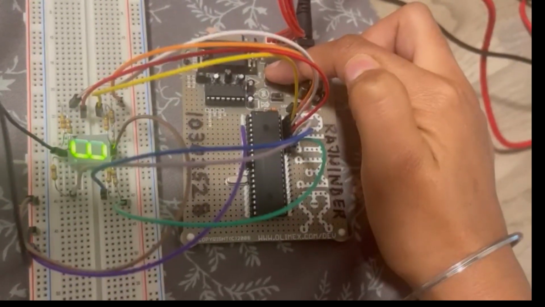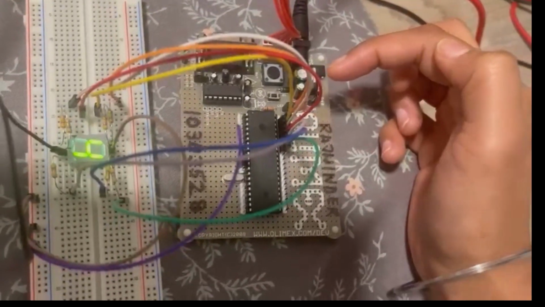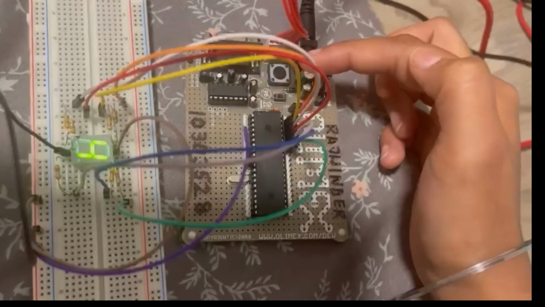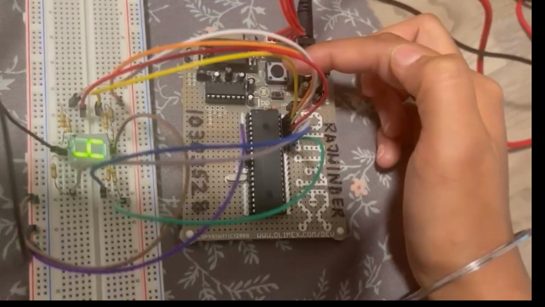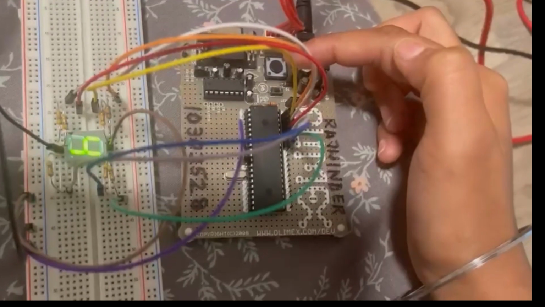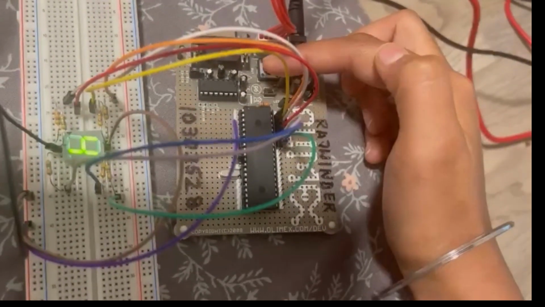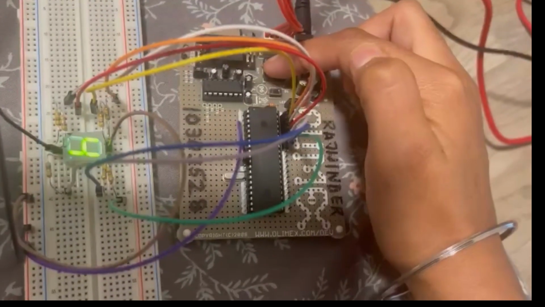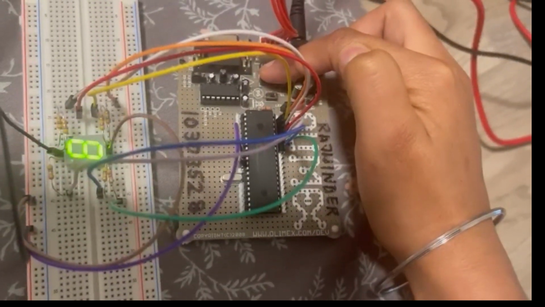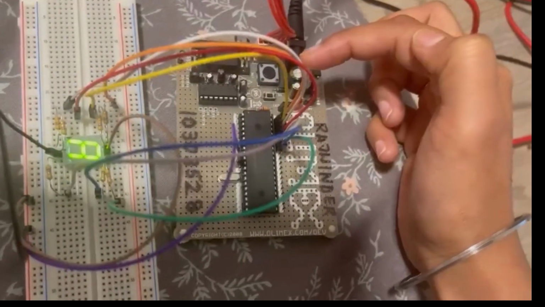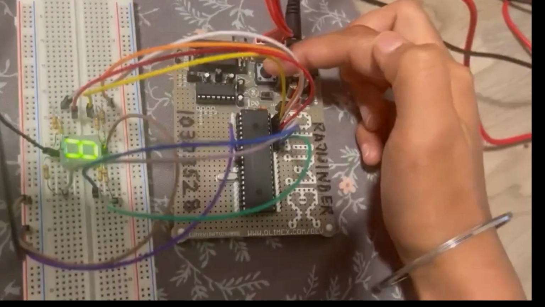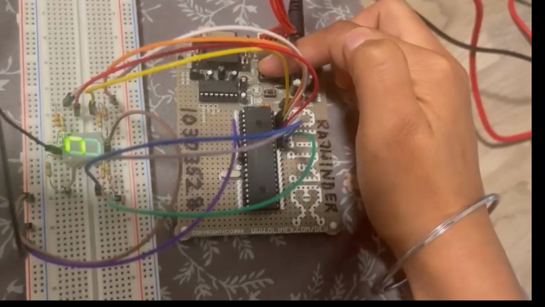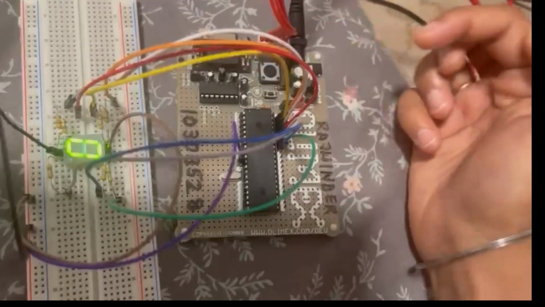Now if I stop in between and press and hold the power button again, it will resume and display the next character where it stopped. For example, now it is stopped at 4. Now if I press and hold the power button again, it will display the next character, that is 5. That is 5, 6, 7, 8, 9. Again, if I release the power button and hold it again, it will display the character B. See. So, thank you.